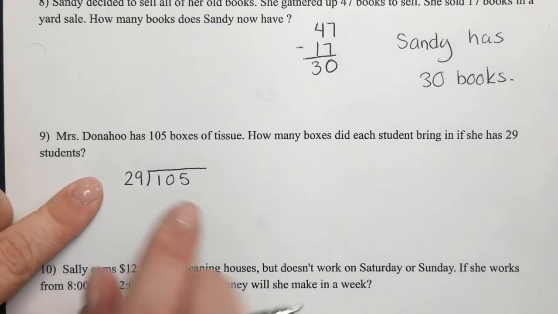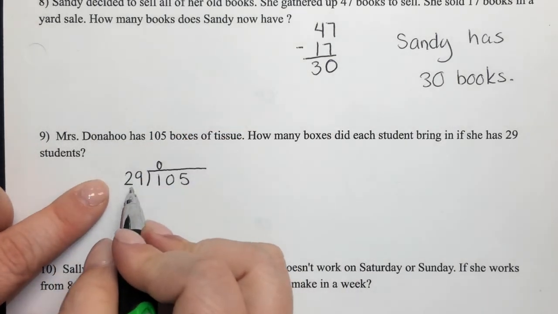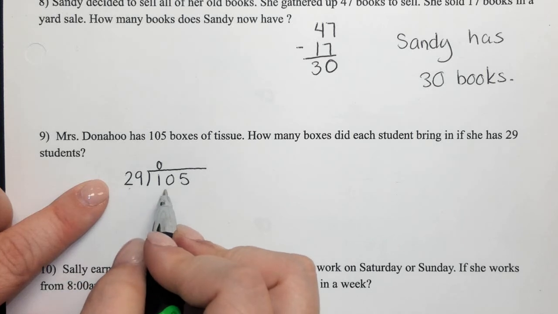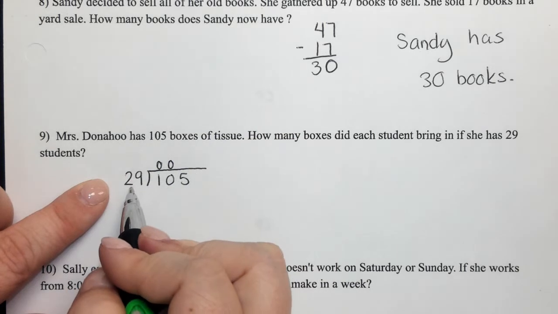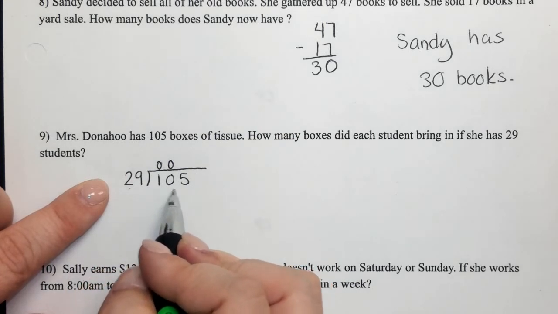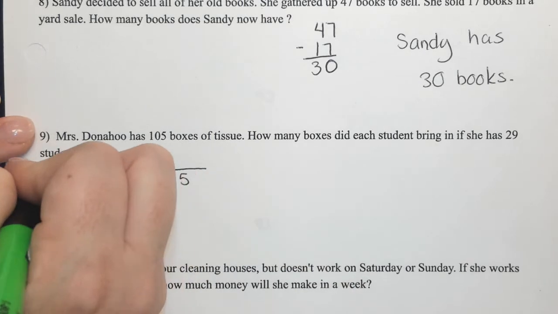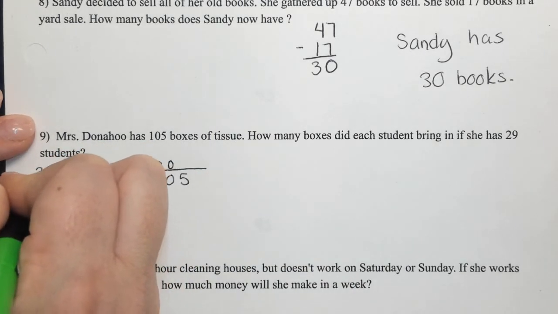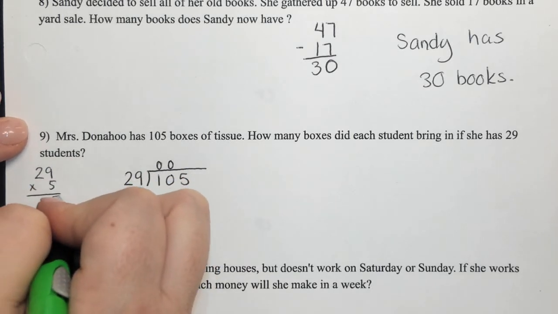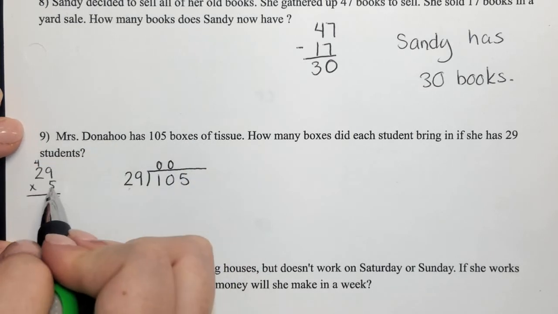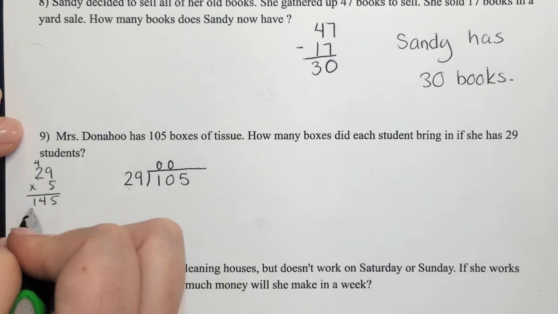All right, can 29 go into 1? No, so I'm going to put a 0. How many times will 29 go into 10? 0. It won't go. Now I've got to decide how many times 29 will go into 105. All right, I told you I like to use the number 5 to start, so I'm just going to go over to the side. 5 times 9 is 45. Carry my 4. 5 times 2 is 10 plus the 4 is 145.